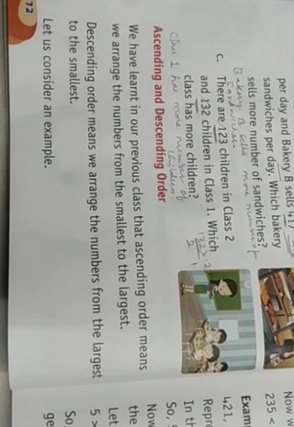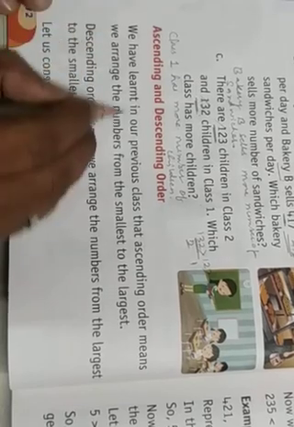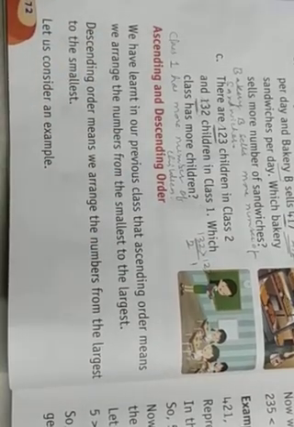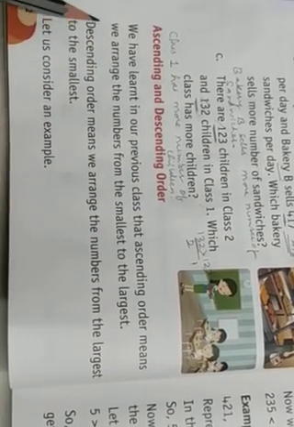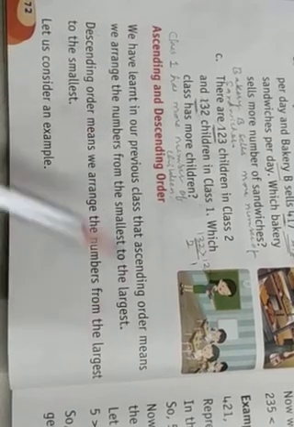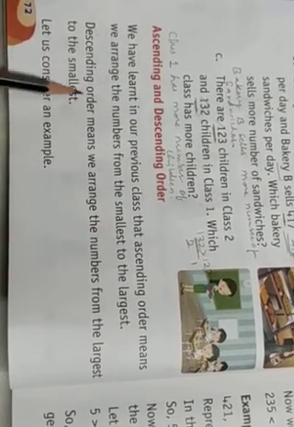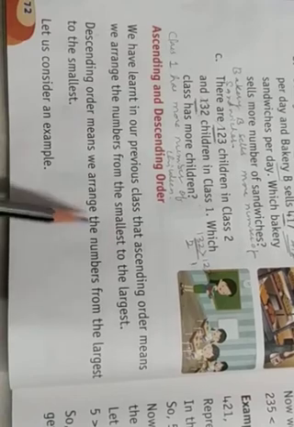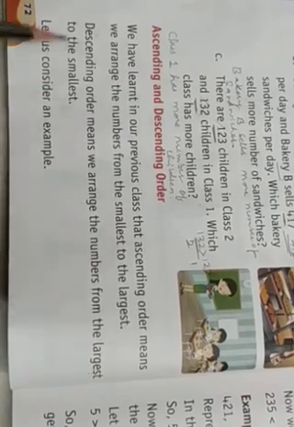The number which is less is the smaller number. We have learned in the previous class that ascending order means we arrange the numbers from the smallest number to the largest number. Descending order means we arrange the numbers from the largest number to the smallest number.